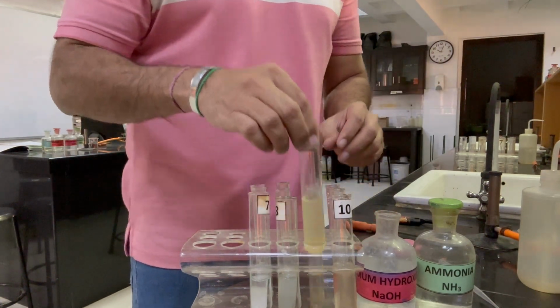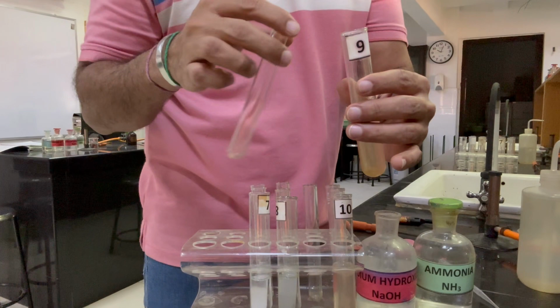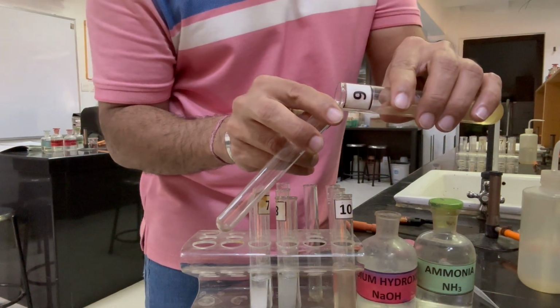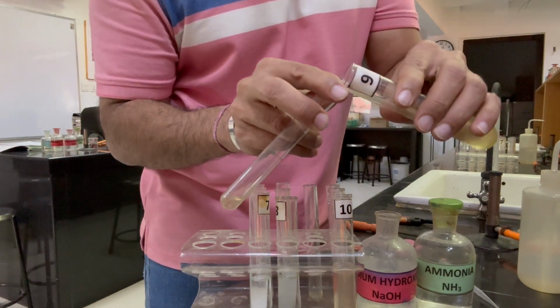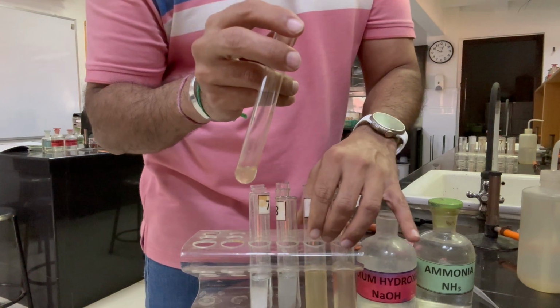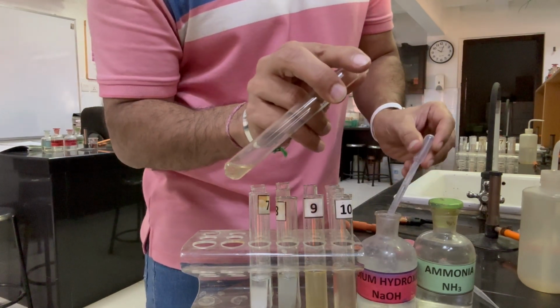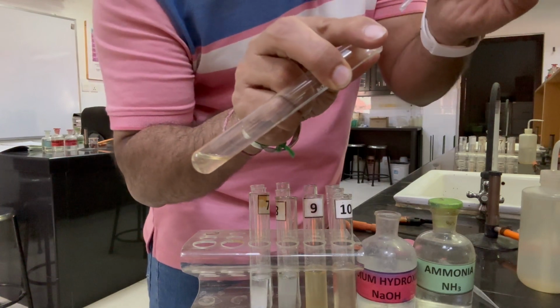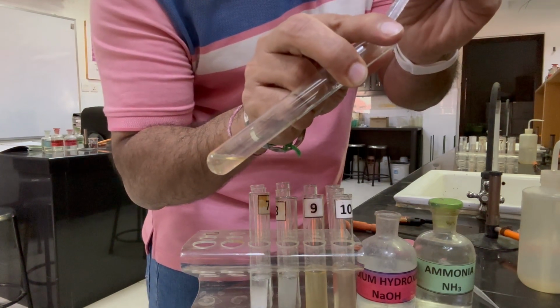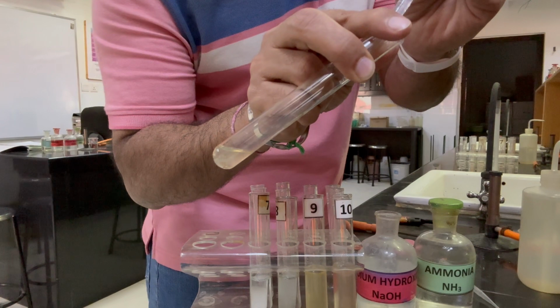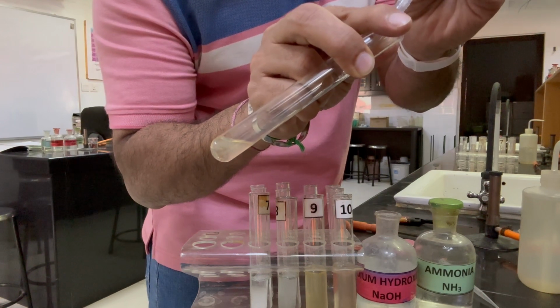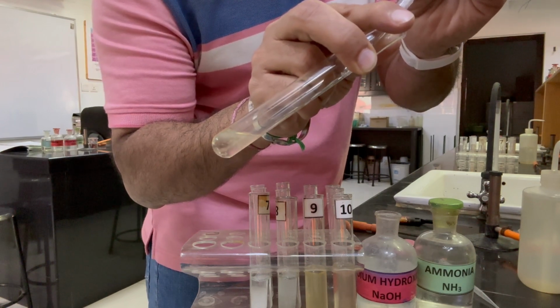Let's move on to the next chemical, that is FA9. We take 1 centimeter depth of FA9 and we add a few drops of sodium hydroxide, and we can see white precipitates are forming.